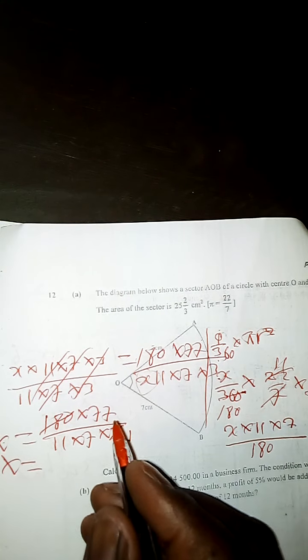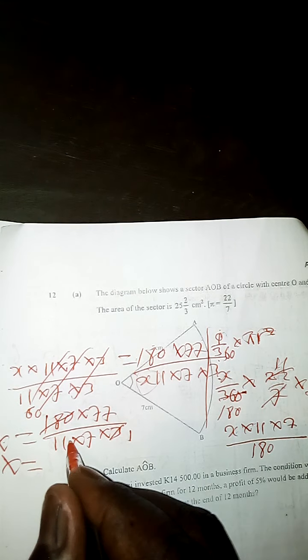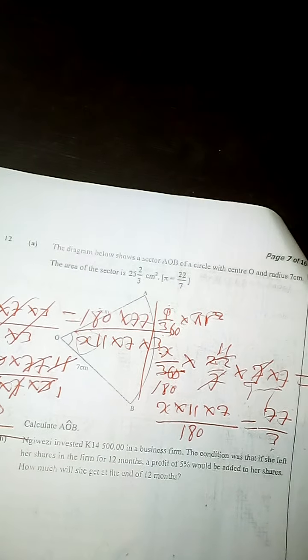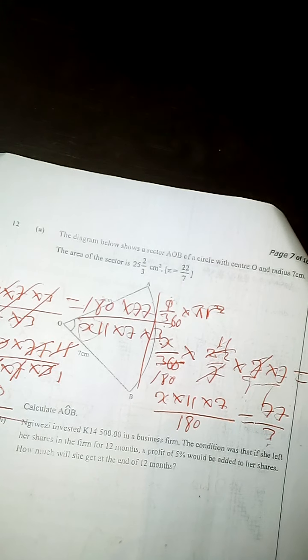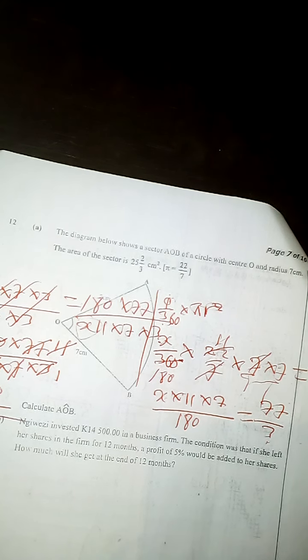So x is equal to, so I can now divide: 3 into 3 is 1, 3 into 18 is 6. Then it's 60 here, then 7 here 1, 7 here 1, 11 here 1, 11 here 1. So the answer here is 60. So sometimes don't multiply the numbers, but you can just reduce them. So the final answer here is 60 degrees.